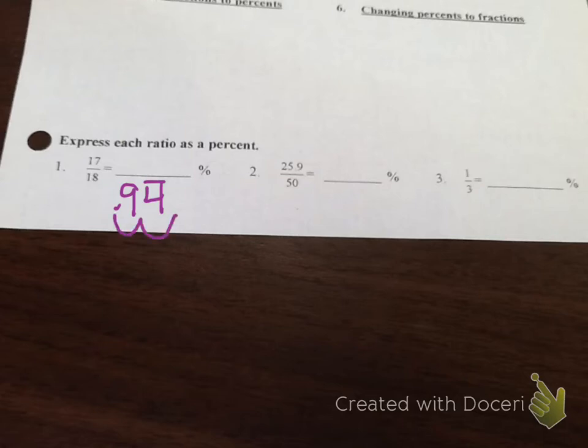I know I have to move 2 places, but my answer is not just 94%, because that 4 is repeating. So that 4 keeps going. Even if my decimal is here, there's still a million more 4s following. So I'm going to put my decimal here and put 94.4 repeating with the repeating symbol above the 4%. That is the most accurate way to write this percentage.